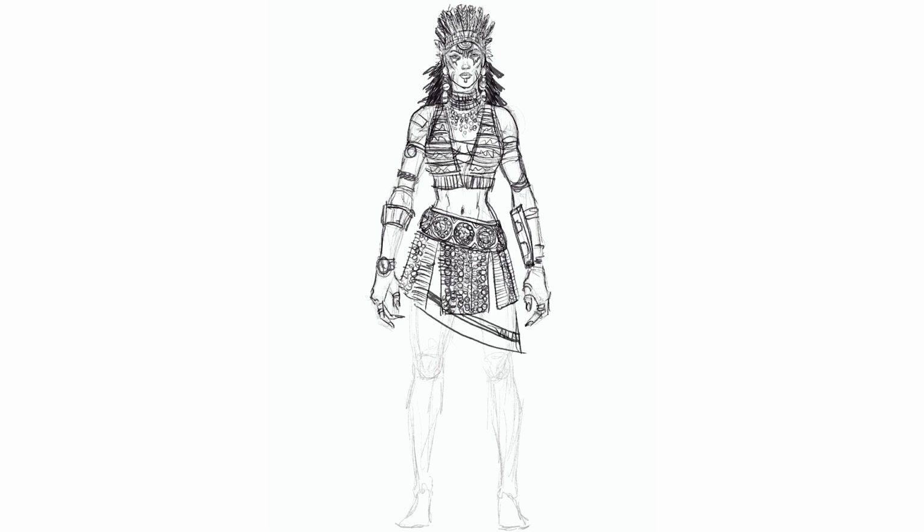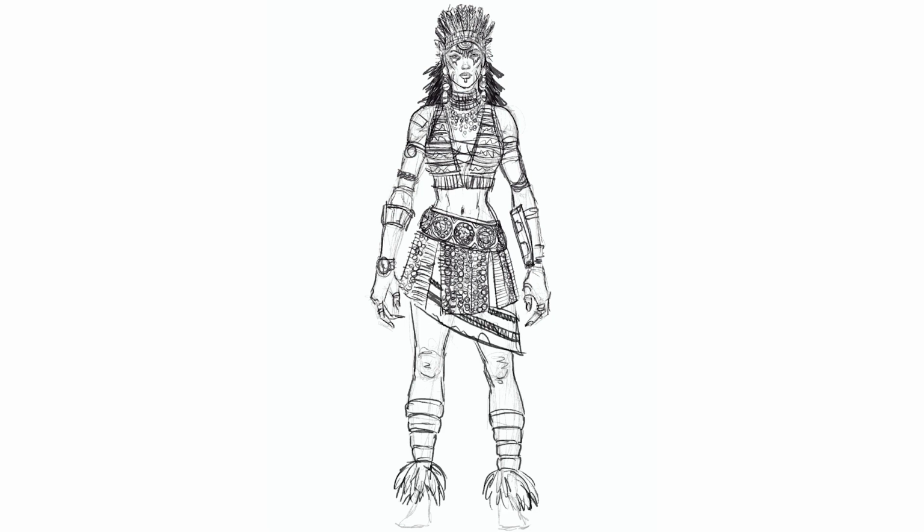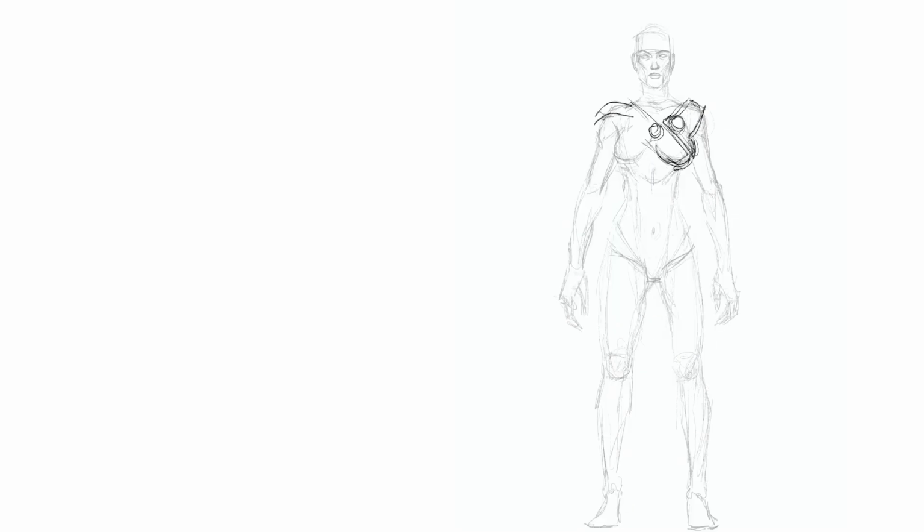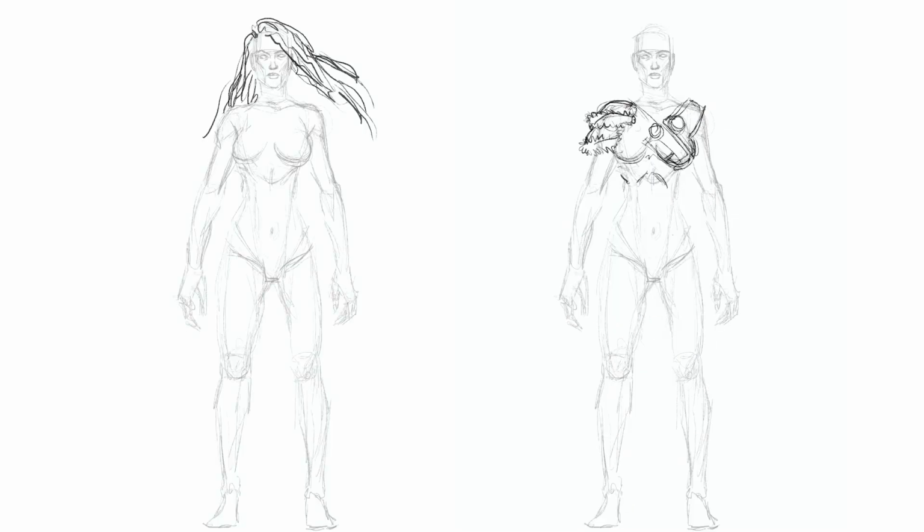It'll also give you details. And I think details matter in character design. It's the difference between Adam West Batman and the current suit of Batman. It's just that much different and that much more interesting to look at. And so sketching reference helps you get those ideas.